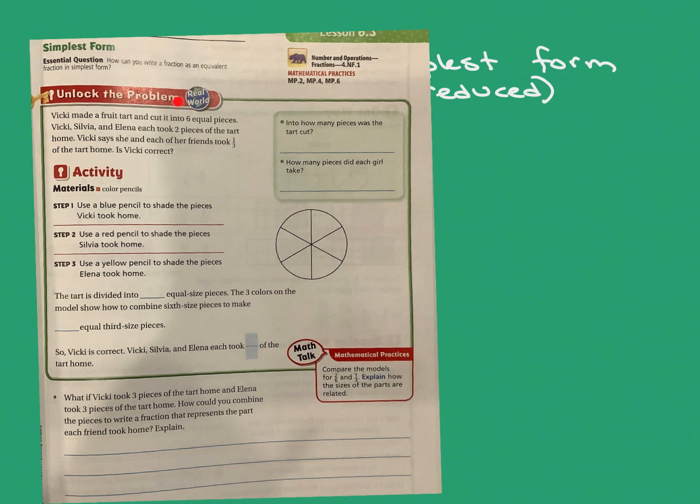Let's unlock this problem to make all the pieces of this come together, make those connections, puzzle pieces in your brain. Our essential question is, how can you write a fraction as an equivalent fraction in its simplest form, in its most reduced form? Let's have a look.